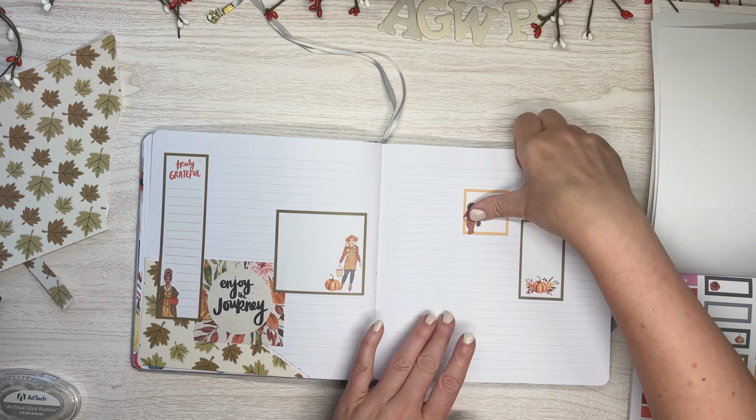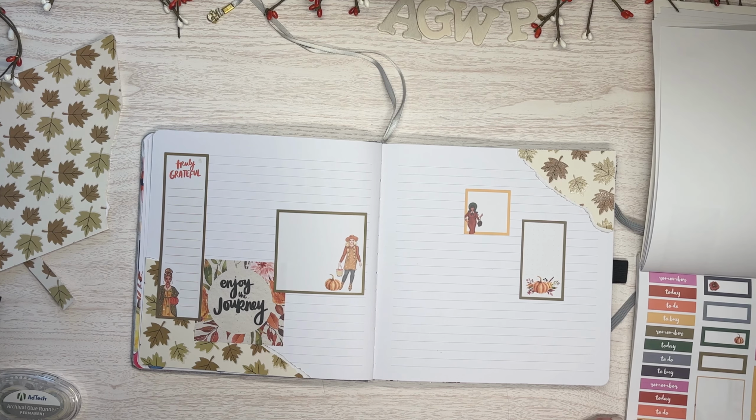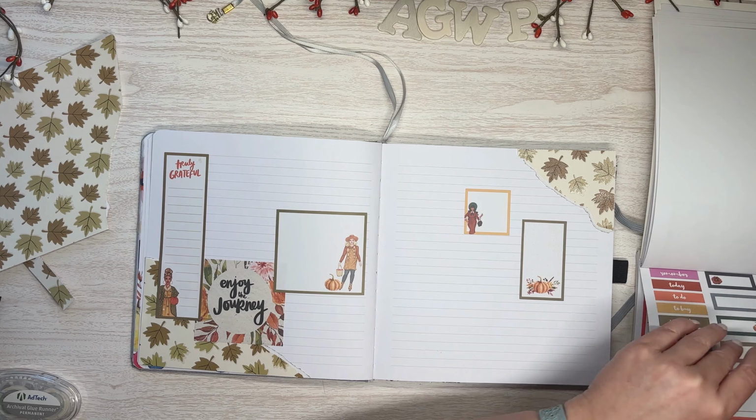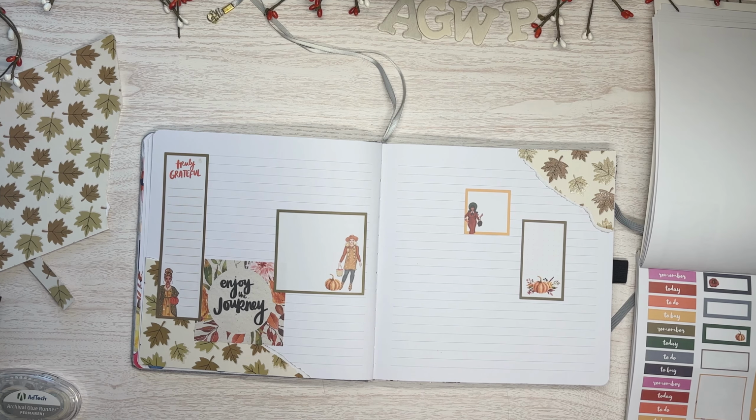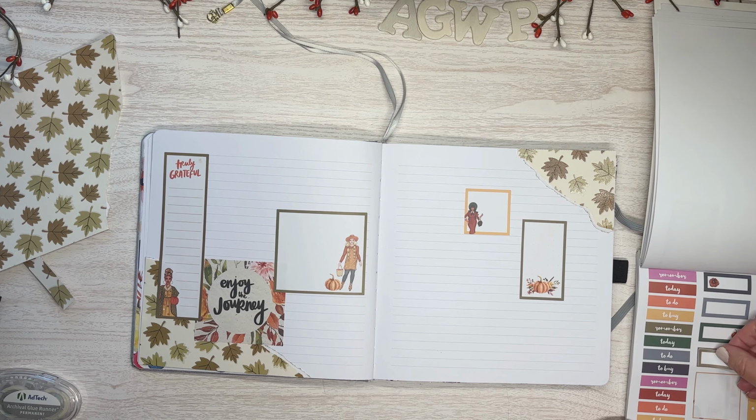And that's the one thing. These are such cute stickers. I don't feel like I'm wasting them because this book is a memory book of sorts. So I don't want one that small.